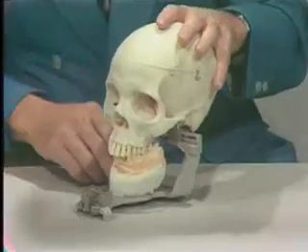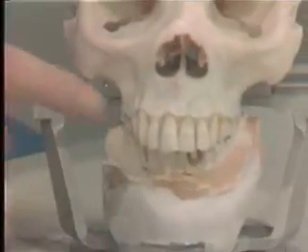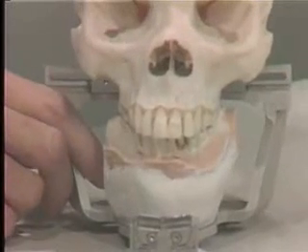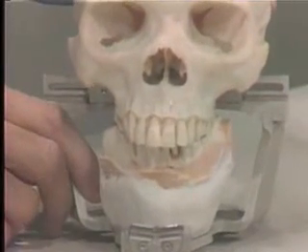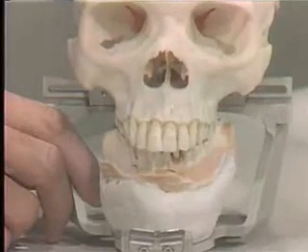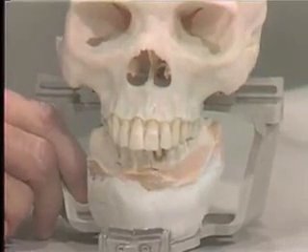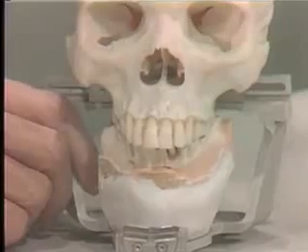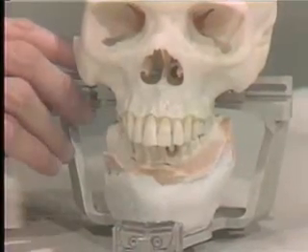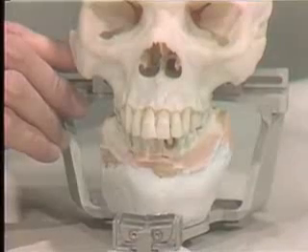What we try to do when we relate the maxilla to the articulator is to take the hinge axis of the patient and transfer that to the axis of the articulator. This may be done in several different ways. The simplest method, and the method by which you will transfer the relationships of the maxilla to the hinges of the articulator, is by a face bow transfer.